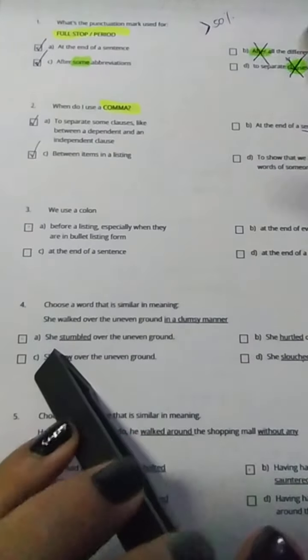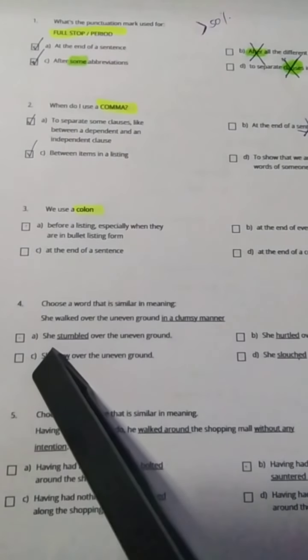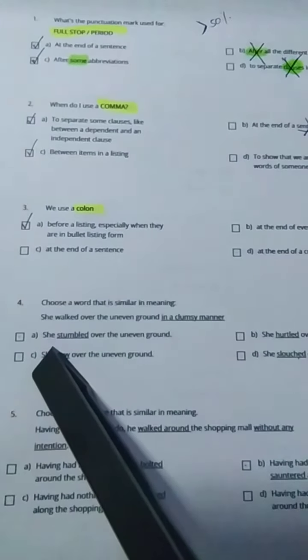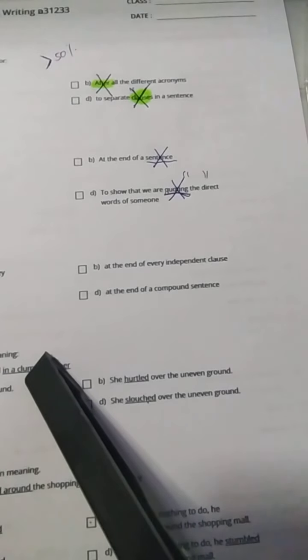Question number 3 says the following. We use a colon, right? So, colon, let's have a look. Before a listing, especially when they are in bullet form, yes, that's absolutely true. At the end of a sentence, now we already established that would be a full stop or a period. You can use any one of the two, okay? I like to use full stop, but if you are used to using period, that's fine. They're exactly the same thing.